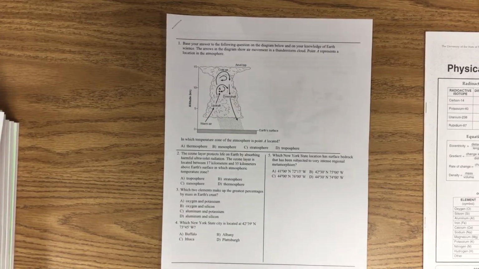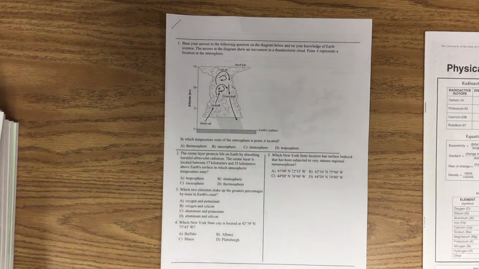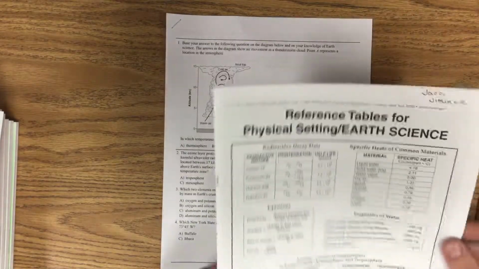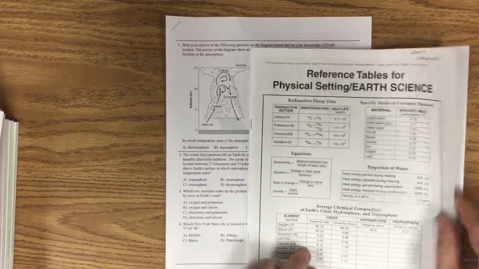All right, homework number 6, Tuesday, October 16th. This is the first homework assignment that you're definitely going to need your reference table for.